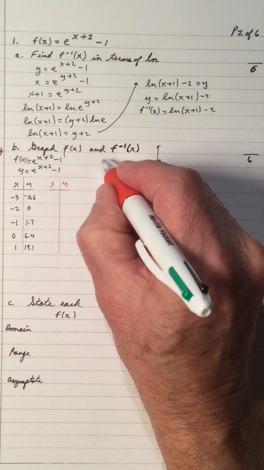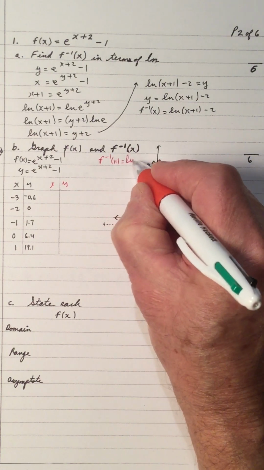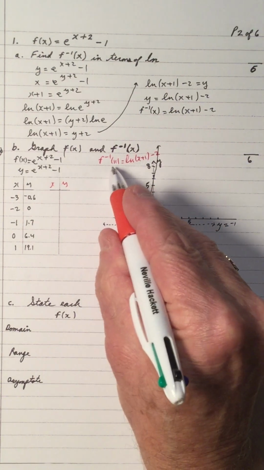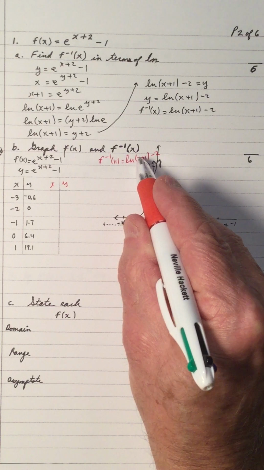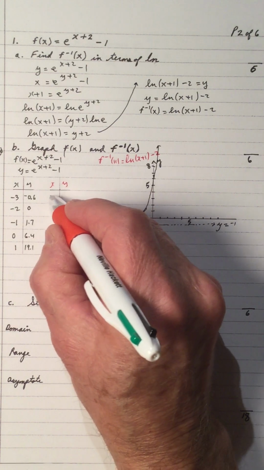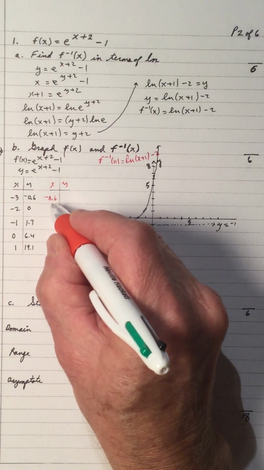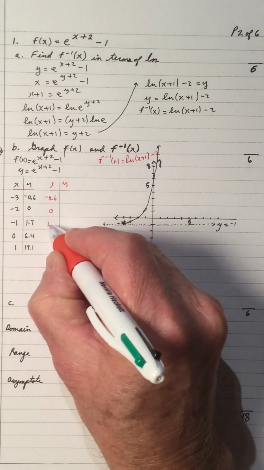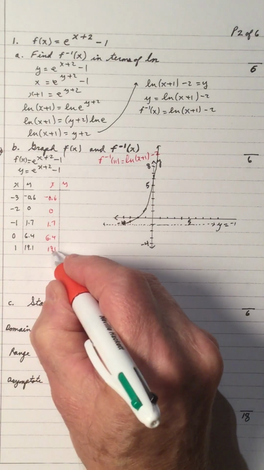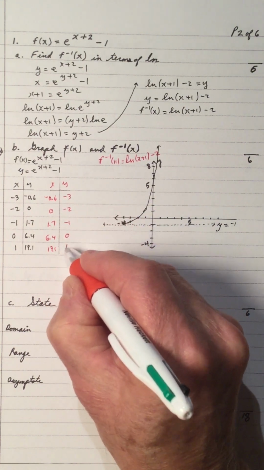So if I take f to the -1 of x, which is equal to ln(x + 1) - 2, this is the inverse, f to the -1. I know, because I have this table done, that I can switch the x's. So this is 0, -0.6, 0, 1.7, 6.4, roughly 19.1. And the y is -3, -2, -1, 0, 1.